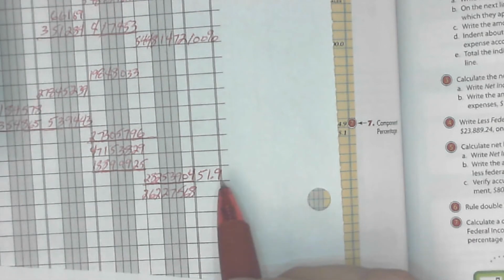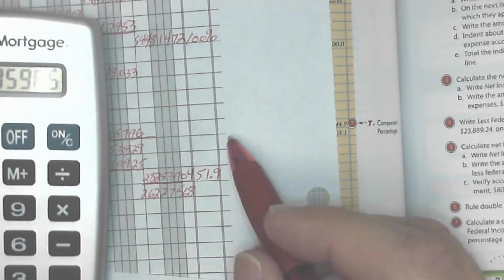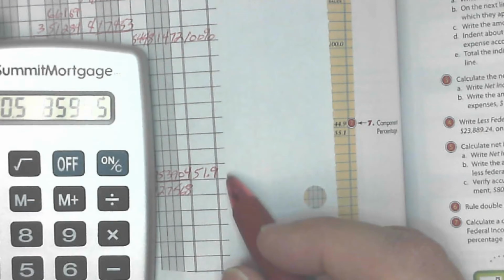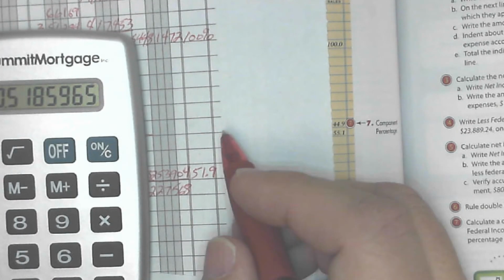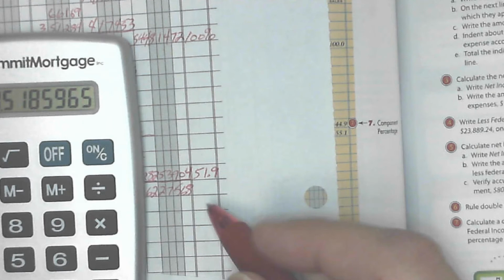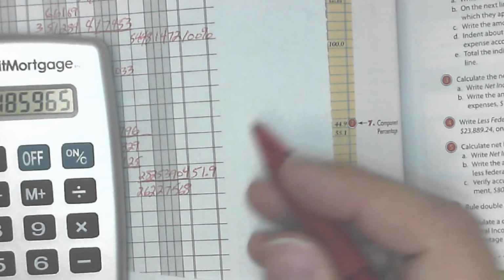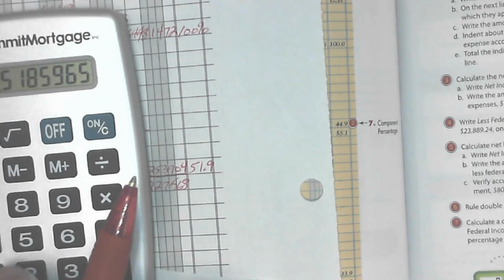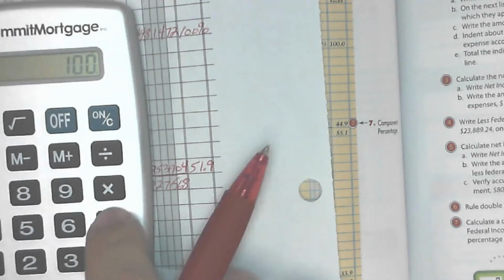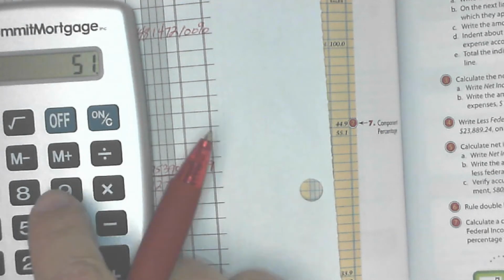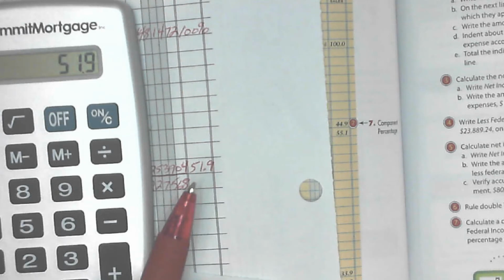So 51.9% of our sales was cost of merchandise. So to find out what our gross profit on sales was, you can either divide or you can just do 100 minus 51.9, which leaves 48.1.